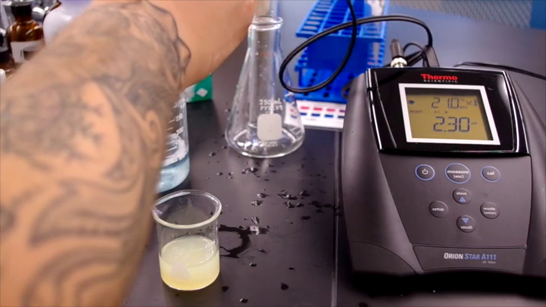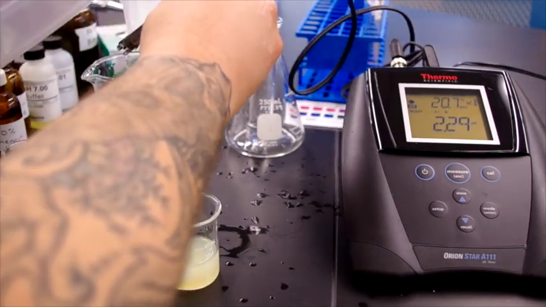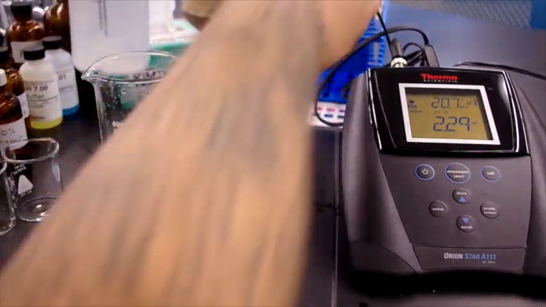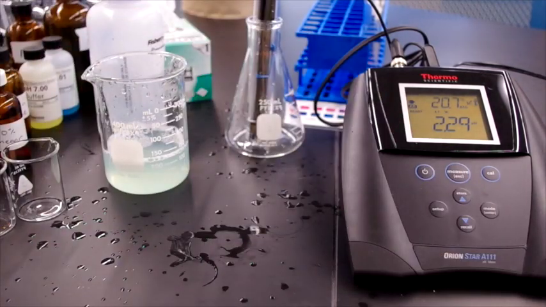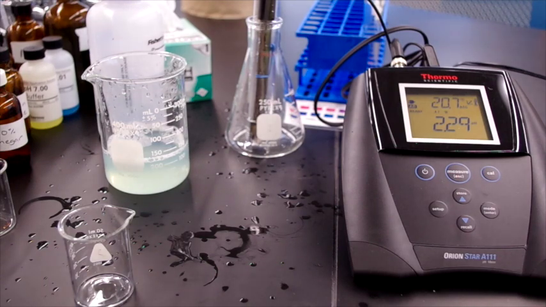So now we rinse our electrode off and we place it back in its solution. And we pour out our waste. We move on to our next solution, which is vinegar.